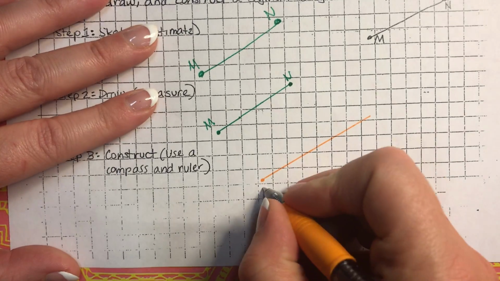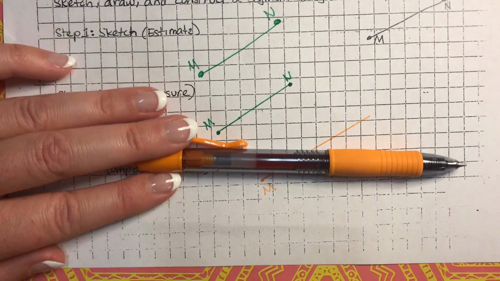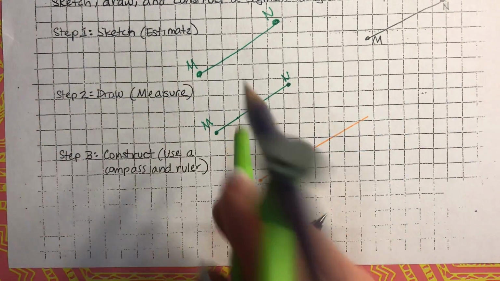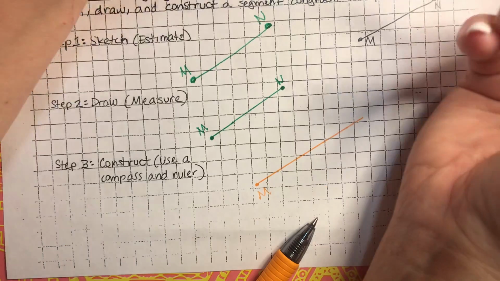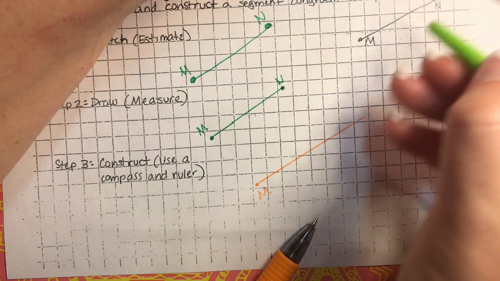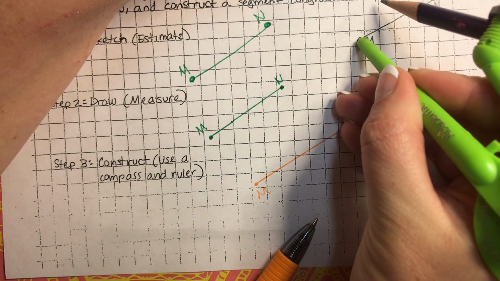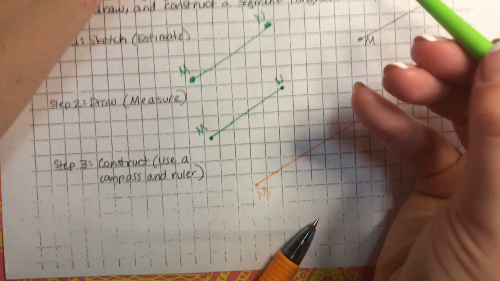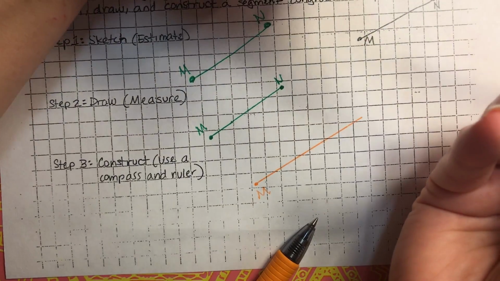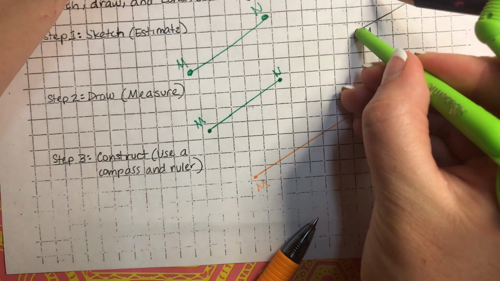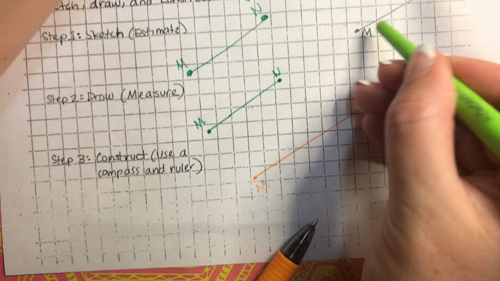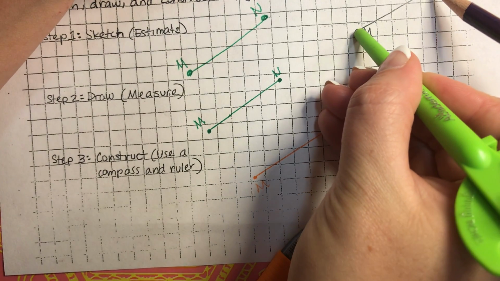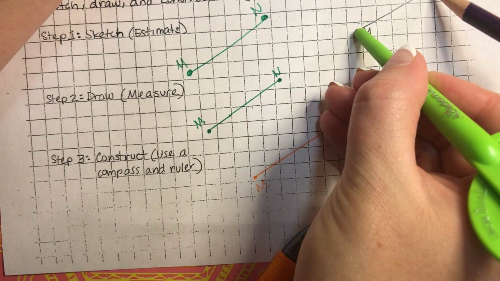Okay, so this is going to be my M. And then I'm going to take my lovely compass right here. There's a pointy end, and then there's the pencil, right? So I'm going to put the pointy end right on the middle of that M. Sorry about that. This pointy thing is going to go right in the middle. And then I'm going to stretch this pencil out until it hits right there at N. And that's just about perfect.